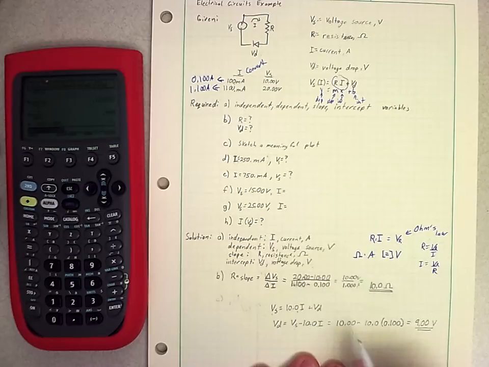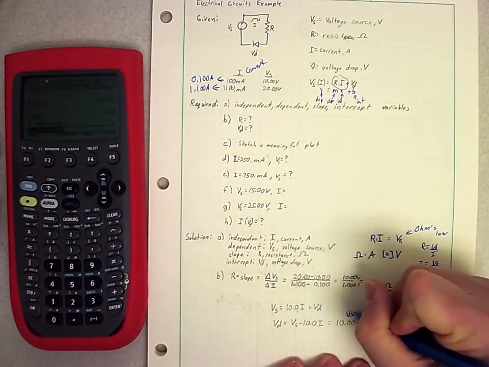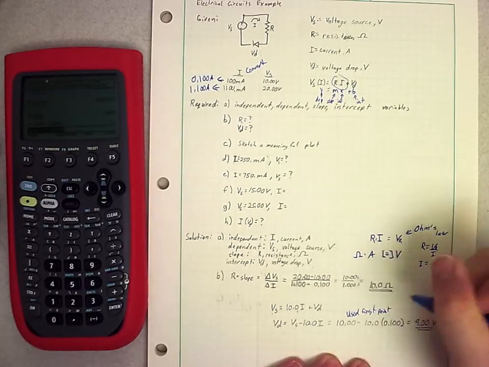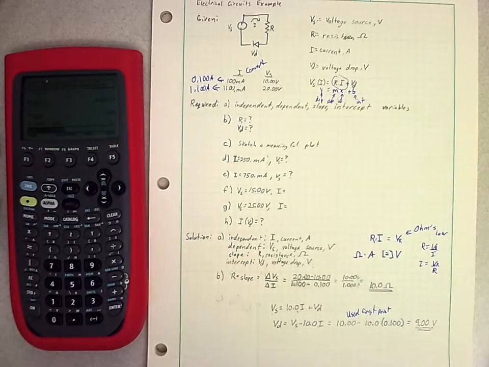Plug in values. Just to let you know, I used the first point. You could use either one. You could have done 20 minus 10 times 1.1. You should get the same answer of 9.00 volts. And again, that's a good way to check things, is to try both ways and make sure it works both sides. All right, so now if I know that, then I can rewrite the equation.